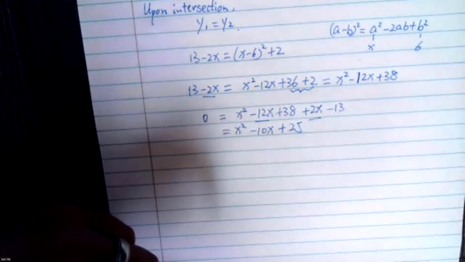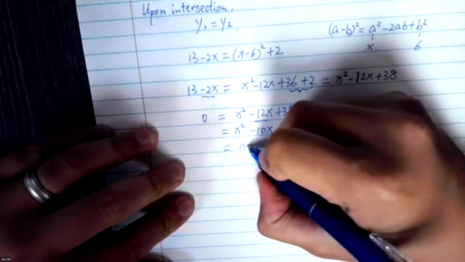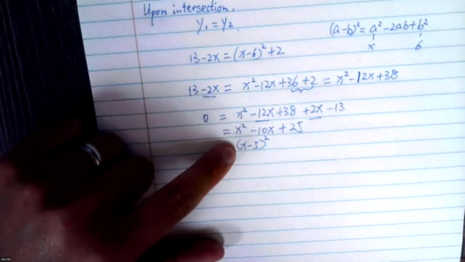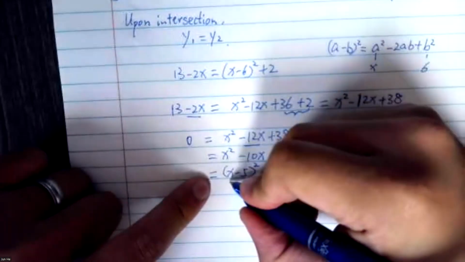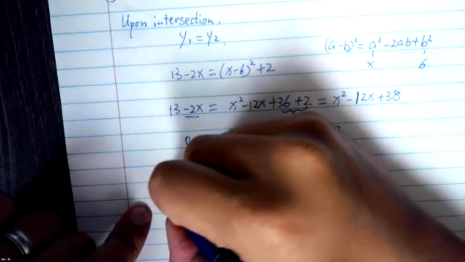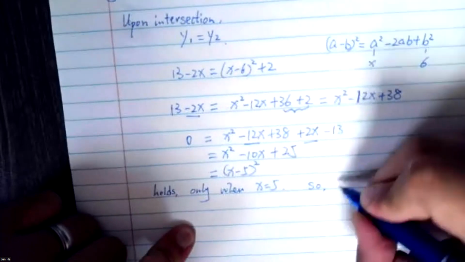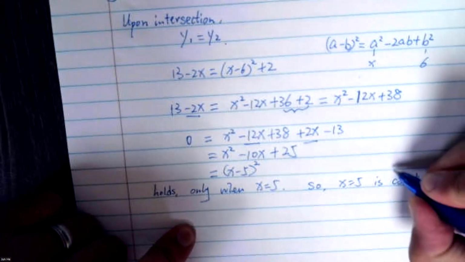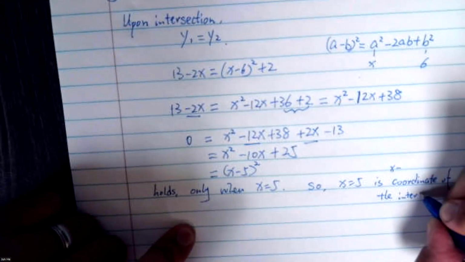You can plug everything into the formula. That's what you can do. But here, I'm acute enough to detect that this quadratic is nothing but x minus 5 squared. So we want this equal to 0. This equation holds only when x equal to 5. So x equal to 5 is the x coordinate of the intersection.